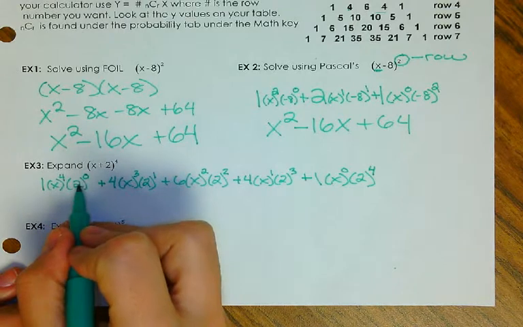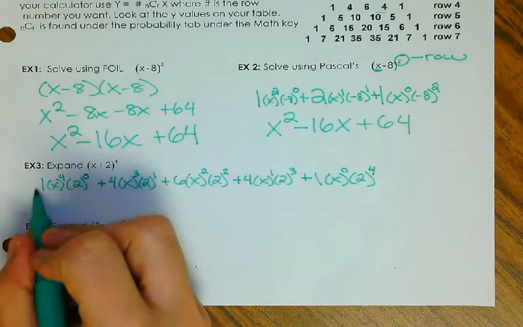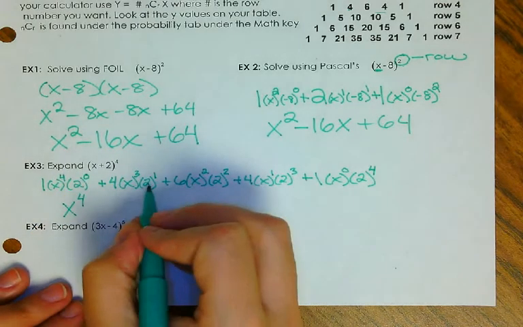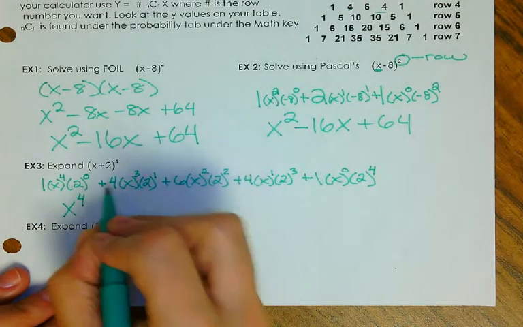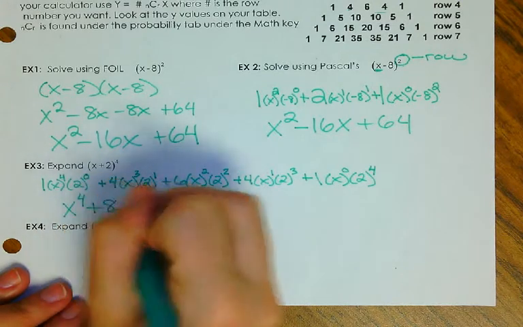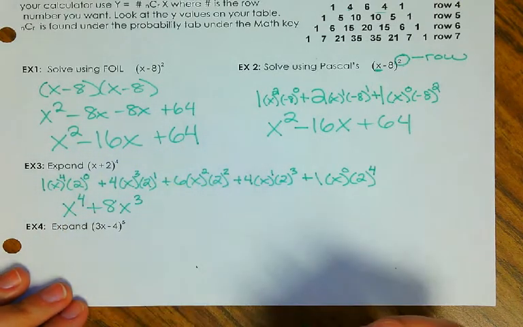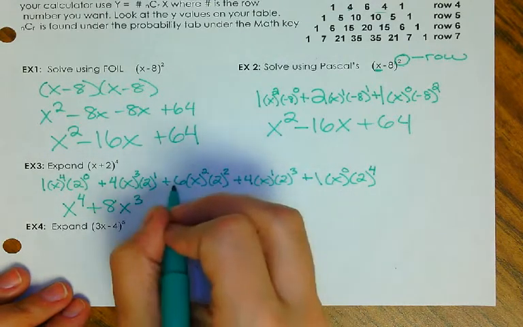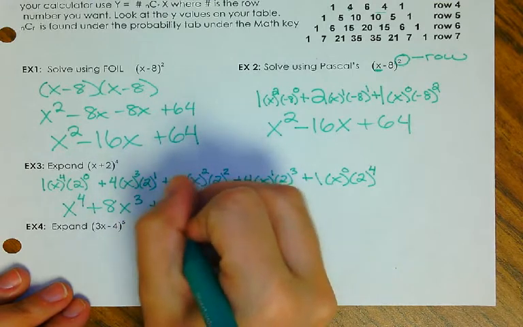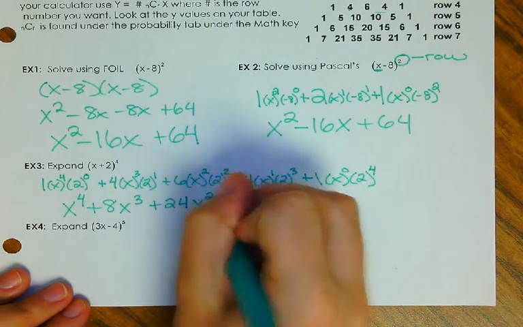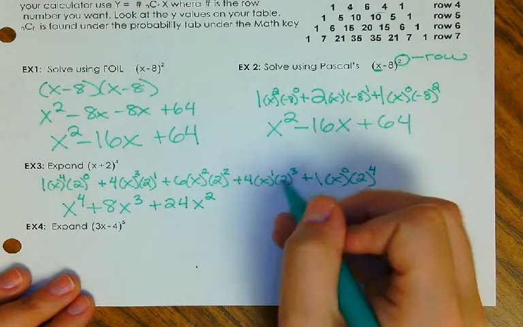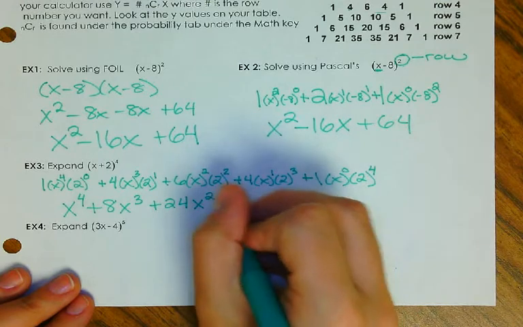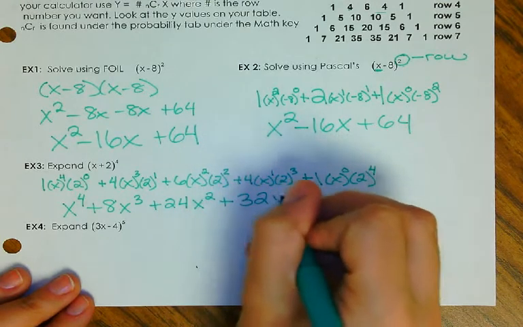And now you just simplify. Anything to the 0 power is 1. 1 times this one is 1. So here I'm left with x to the 4th power. 2 to the first is 2. 2 times 4 is 8, so I have positive 8x cubed. Next, 2 squared is 4. 4 times 6, 24. So 24x squared. 2 to the third is 8. 8 times 4 is 32. So plus 32x.